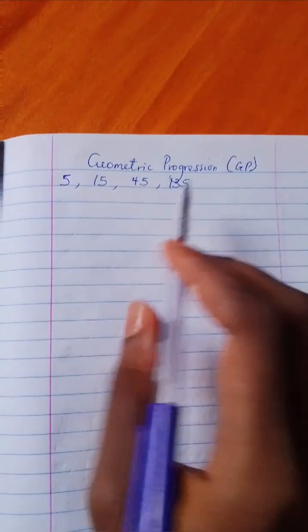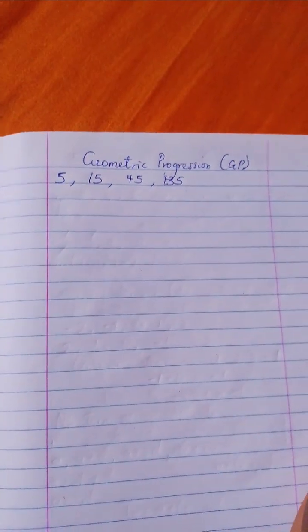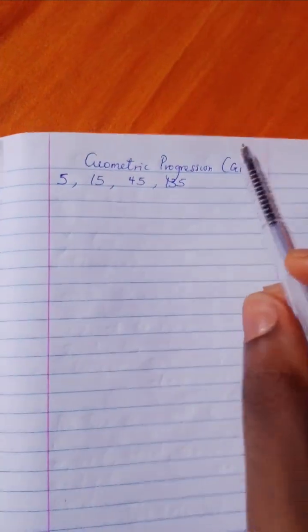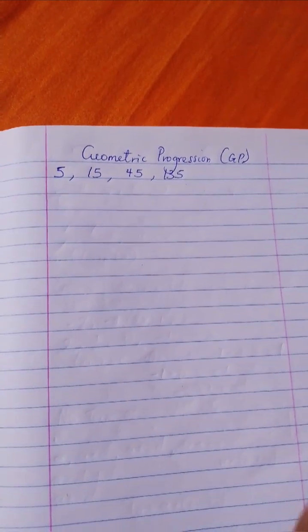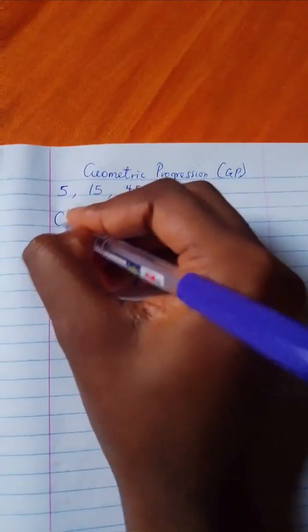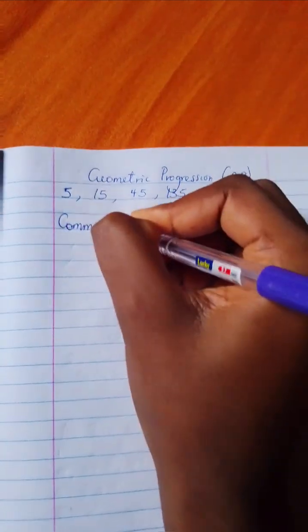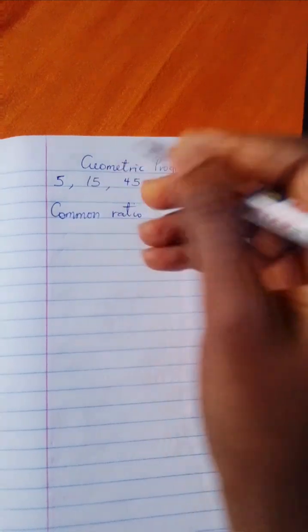And these two values, 10 and 30, are not constant. So it means that this sequence was not gotten by adding a common difference. Instead, it was gotten by multiplying each of the terms by a common ratio. So for geometric progression, we make use of common ratios, but for arithmetic progression, we make use of common difference. To find the common ratio, all you have to do is divide the second term by the first term, or divide the third term by the second term, and vice versa.